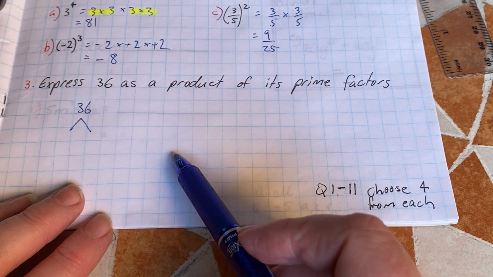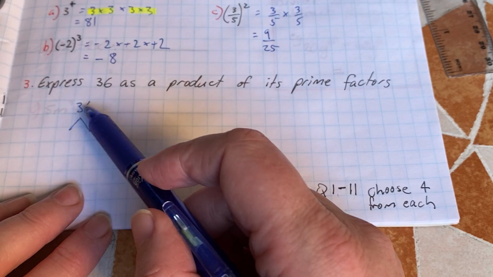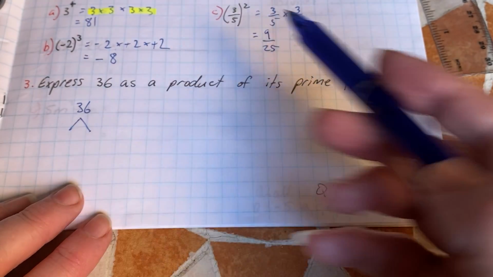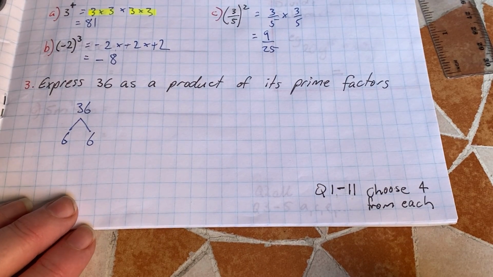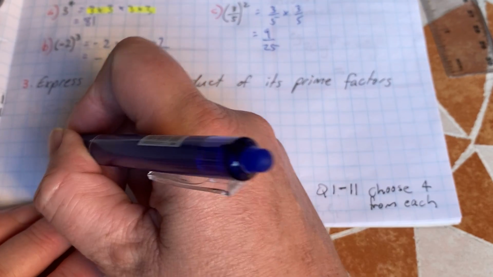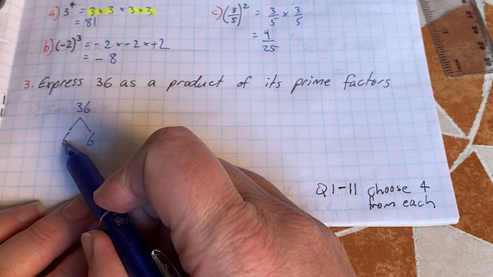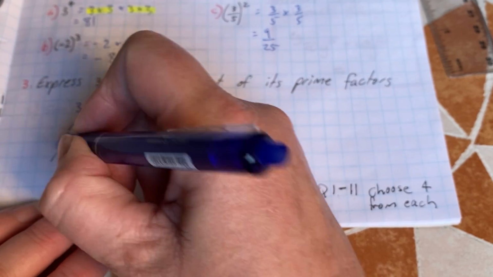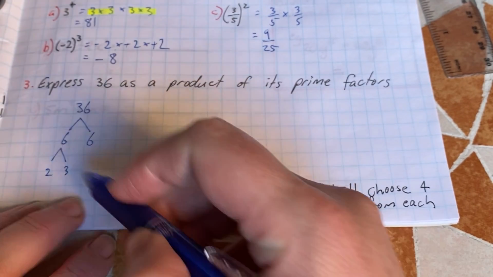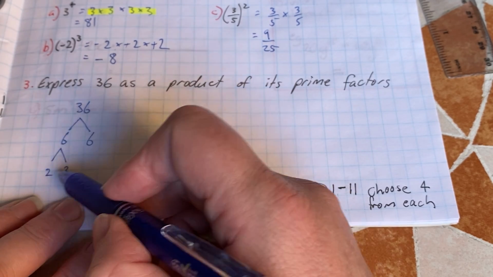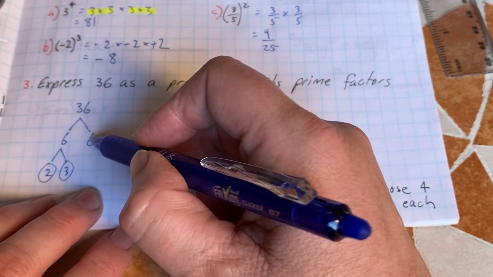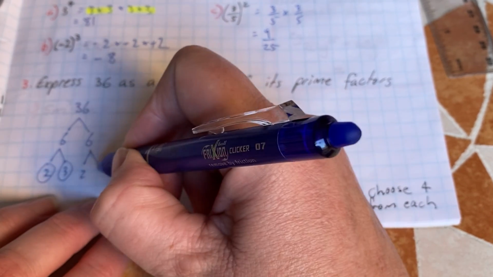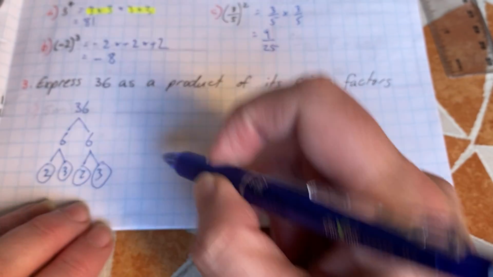You could go 3 and 12. You could go 6 and 6. I think I'll go 6 and 6. That's a nice easy one. The reason why that one's so easy is because they're the same. So we need to keep going now. 2 things that multiply to make 6 would be 2 times 3. Now those are both prime numbers. We can't divide them any further. So 2 and 3. 6 again is 2 and 3. So I always circle the primes.